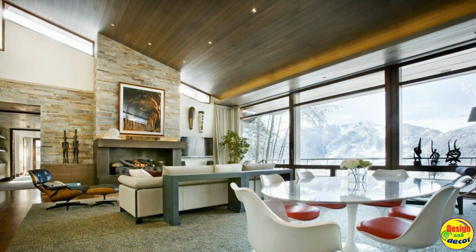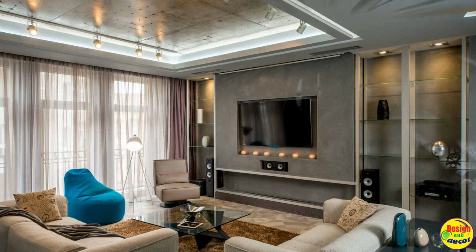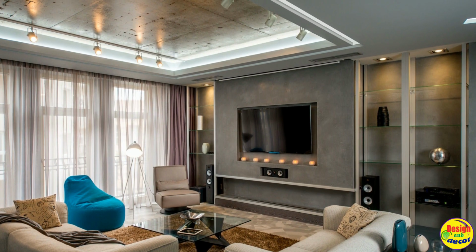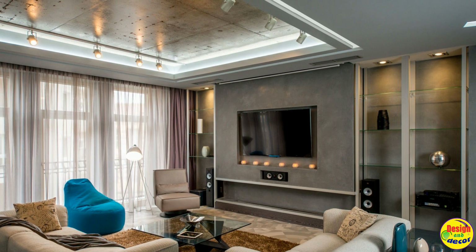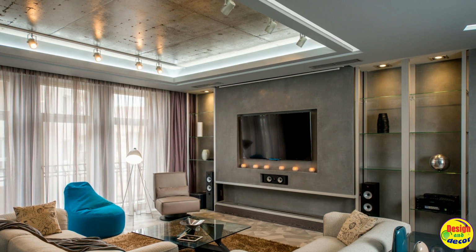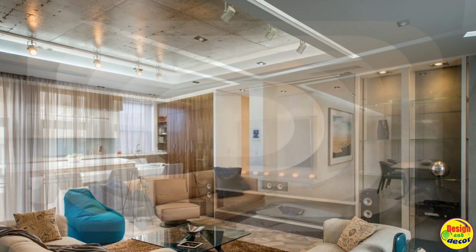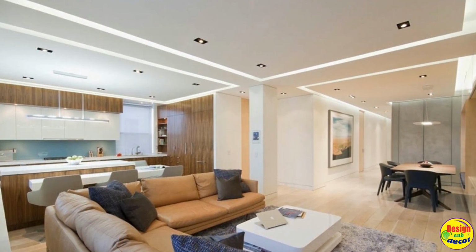Wooden panels and beams. Contemporary and eco style are well complemented with wooden ceilings. An eco-friendly, aesthetically attractive material, it allows you to create suspended structures that correct the plane of the ceiling.